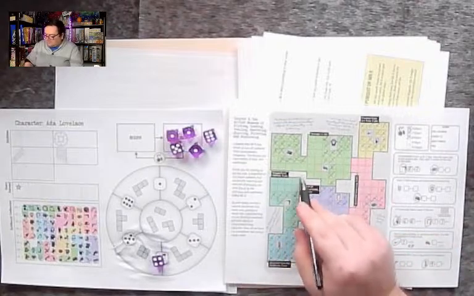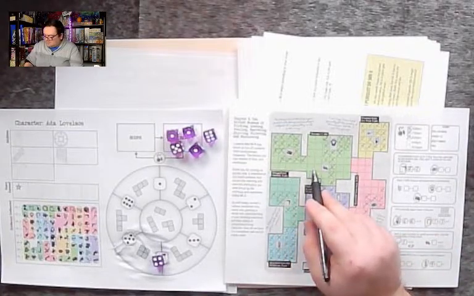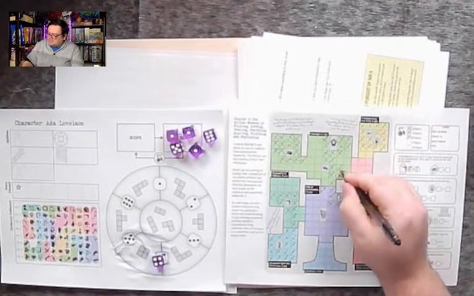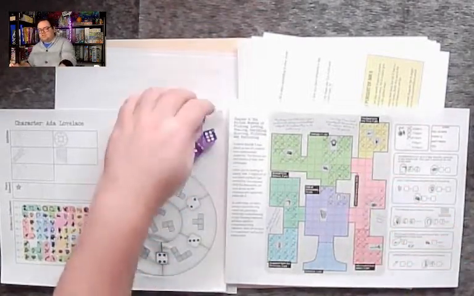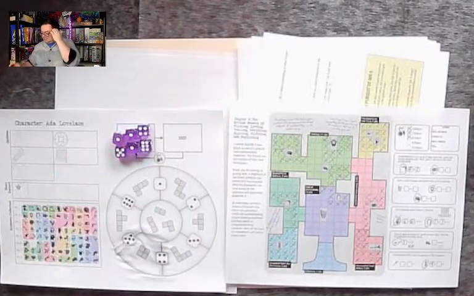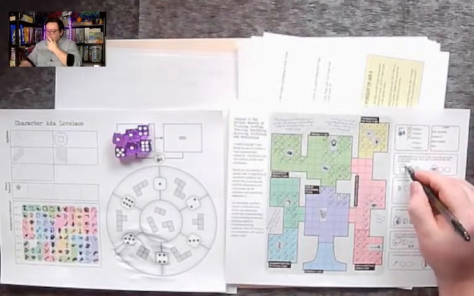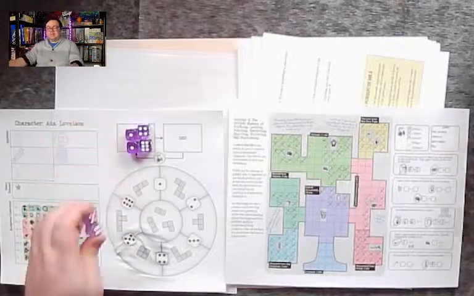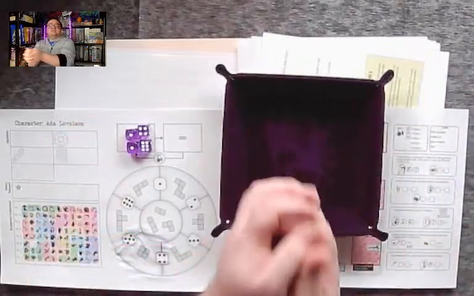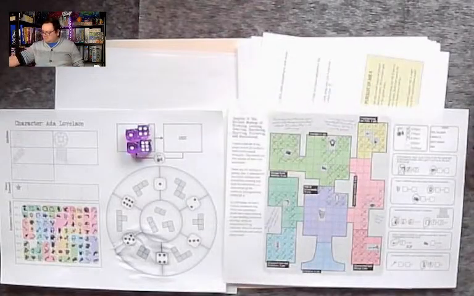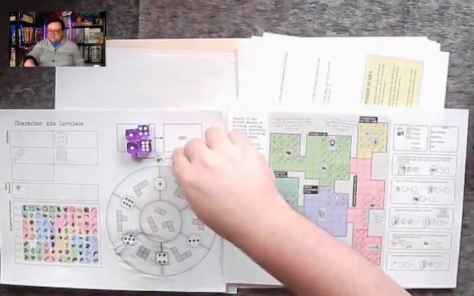Then 1, 2, 3, 4, 5. 1, 2, 3. I think I will put the box over here. I think I should just go for it. Now. Oh, and I used the boomerang already, right? Yeah, I did. Yeah, I have 6 actions left to try to uncover things in this den of villainry. 6 and 2.